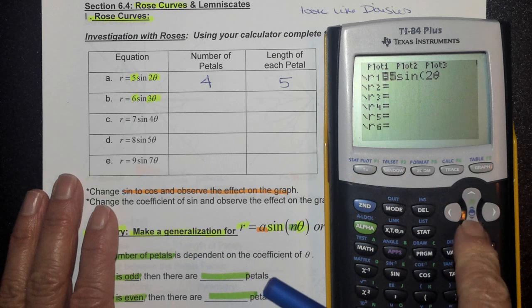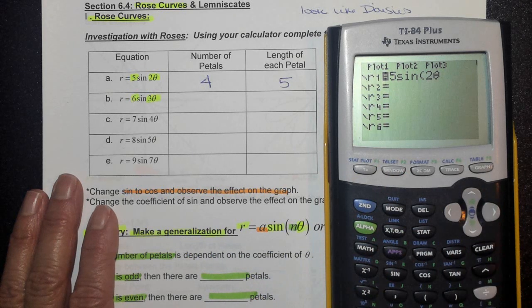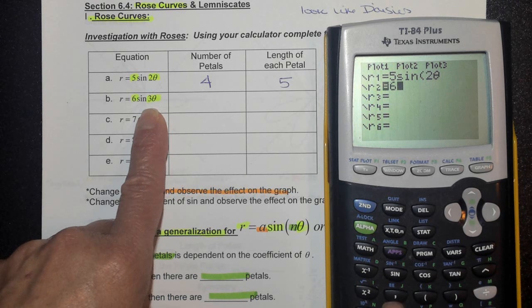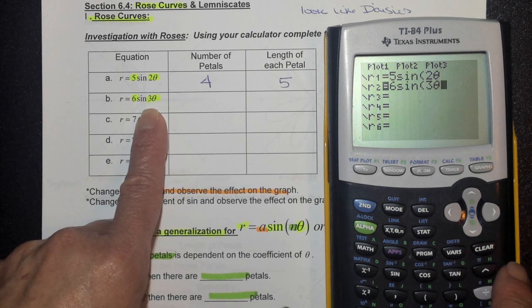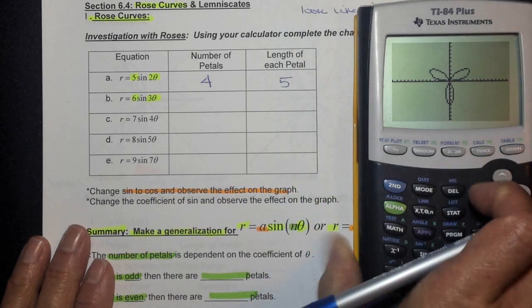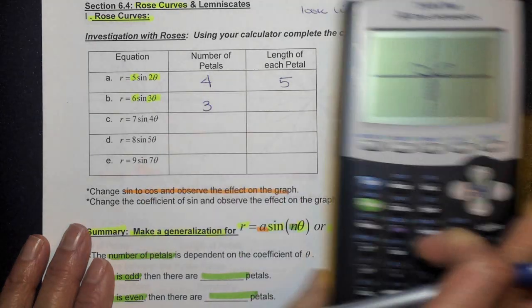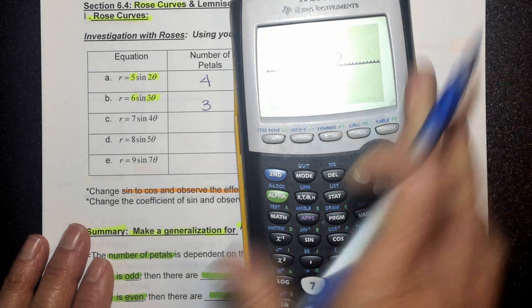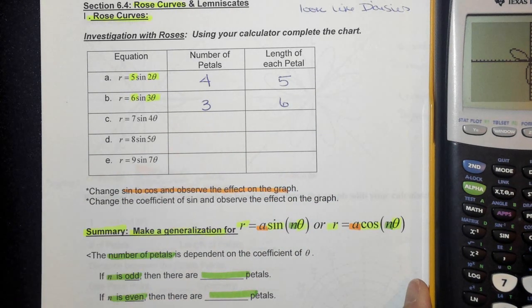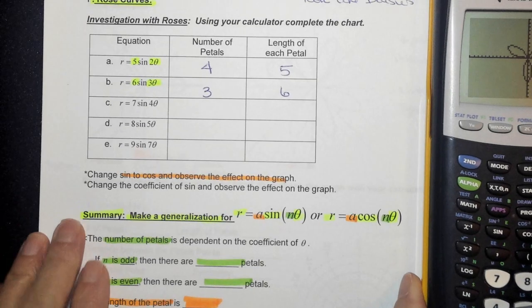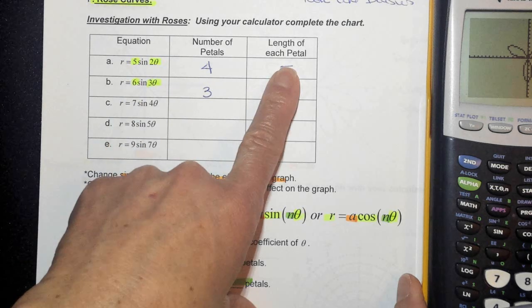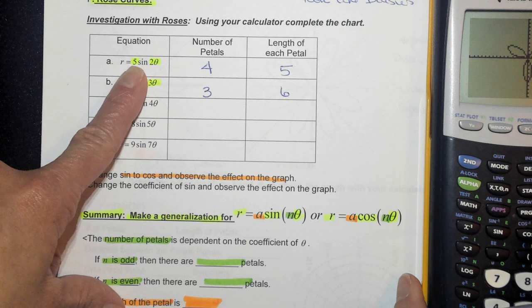Then I'm going to go back into y equals, unhighlight this, and type in the next, which is going to be 6 sine of 3 theta. And I will graph that, which is already in a square, and we can see now I have 3 petals. And if you were to count all the way down here, the length is 6. So what you can see in terms of a generalization, and we'll do the generalizations in just a second, is that the number of petals is based on the coefficient of theta, and the length of each petal is based on the coefficient of the trig function.